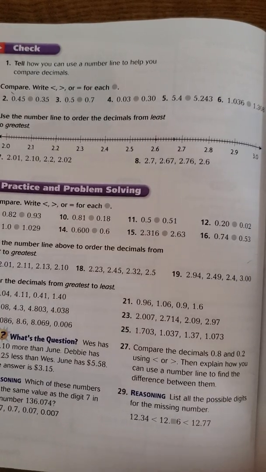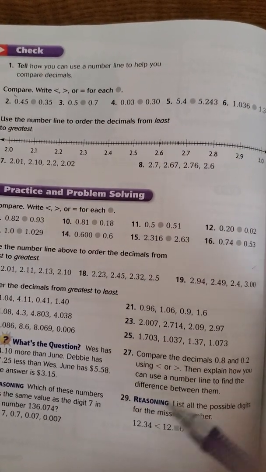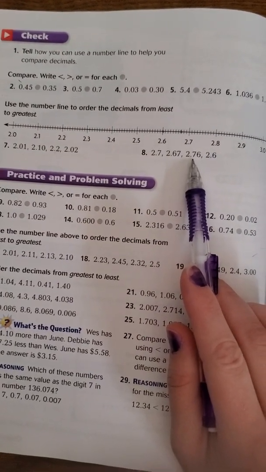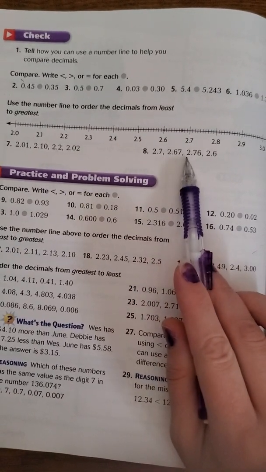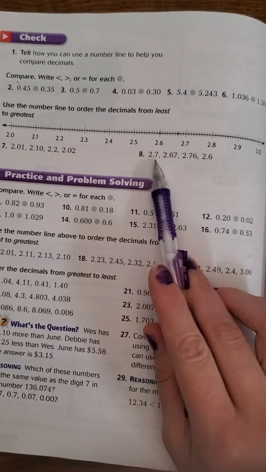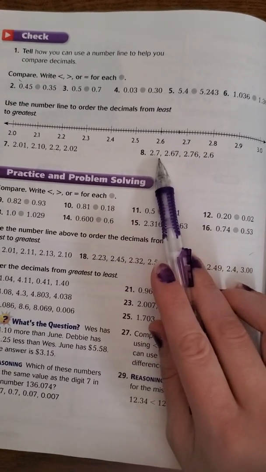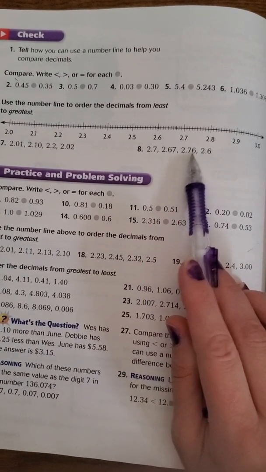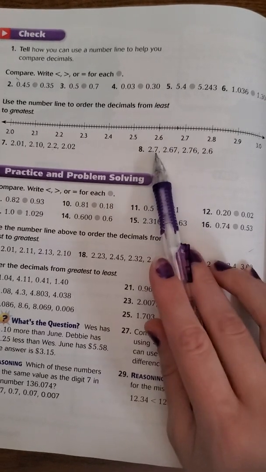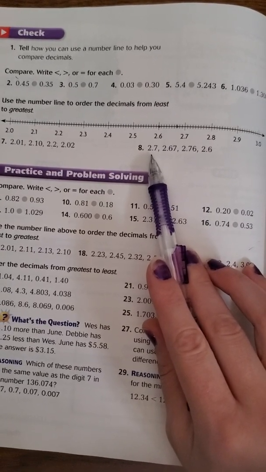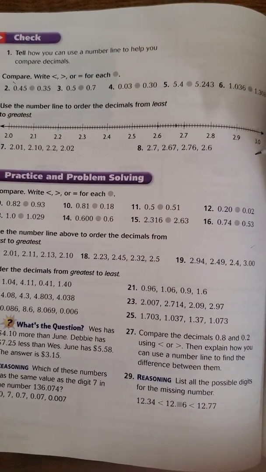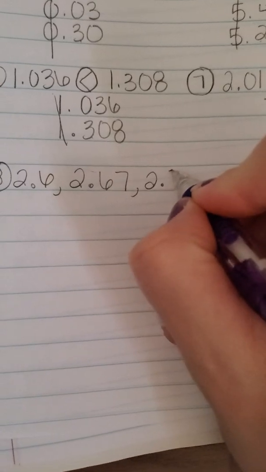Lovely. Now we have two numbers left to compare. 2 7/10 and 2 76/100. So we already compared with our ones. We compared with our tenths place, and they're both sevens. So we moved to the hundredths. Invisible 0 and 6. So which one is smaller, 0 or 6? 0. So 2 7/10. Let's find that on our number line right here. And then now we can put this in our notes. 2 7/10.